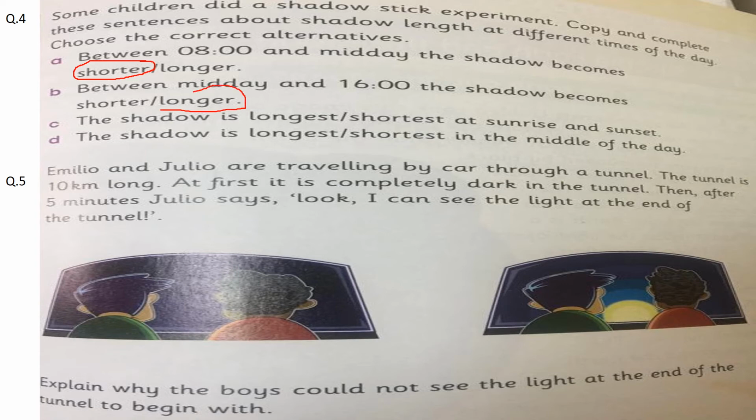Why? I told you, from your left side it will be longer, from the right side it will be shorter. The shadow is longest at sunrise and sunset. Sunrise and sunset are the times when the shadows must be the longest, because the height of the sun is less in the sky. Is the shadow longest or shortest in the middle of the day? In the middle, the sun height is more, so the shadow will be the shortest one.